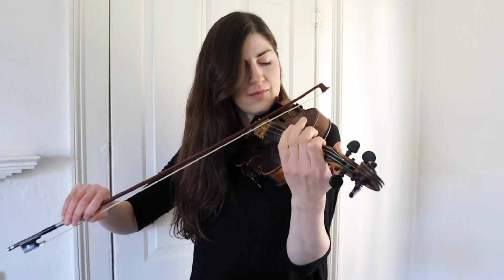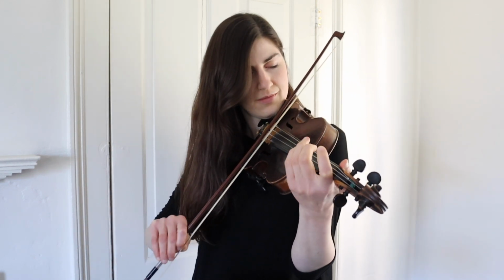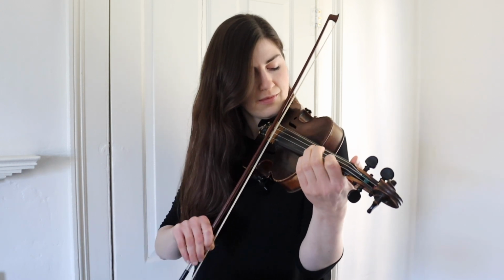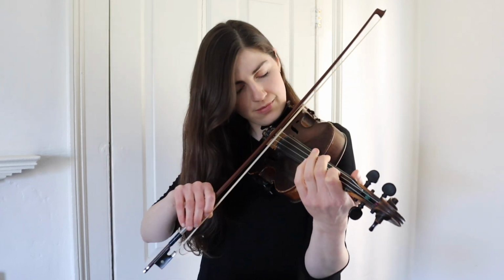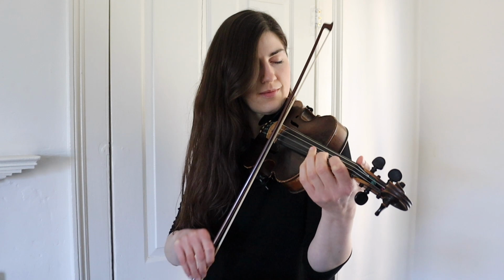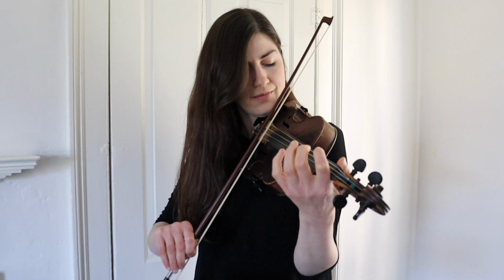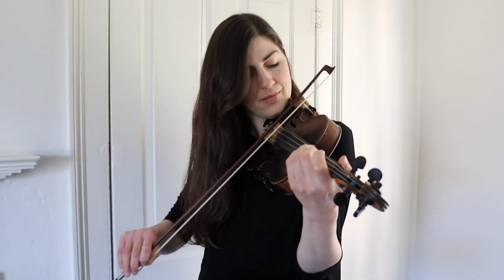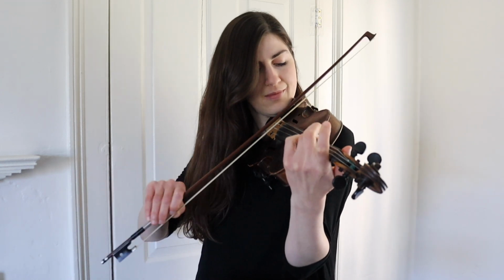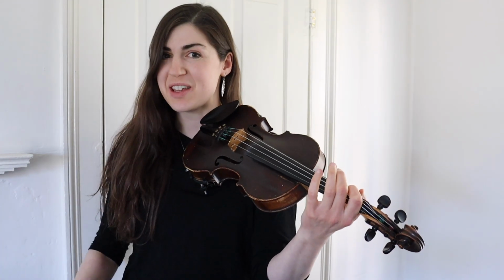Okay, here's what the B part variation is going to sound like. Starting out an octave below where the melody usually would be.